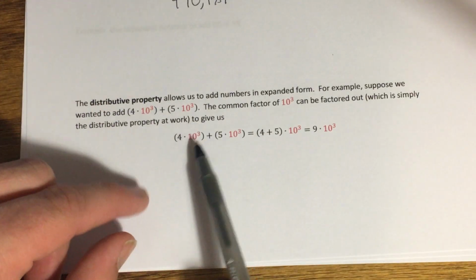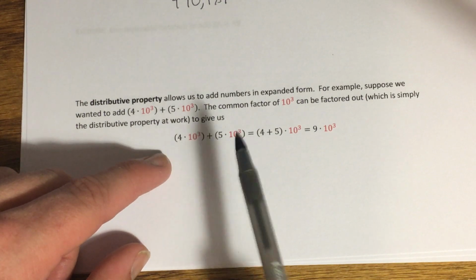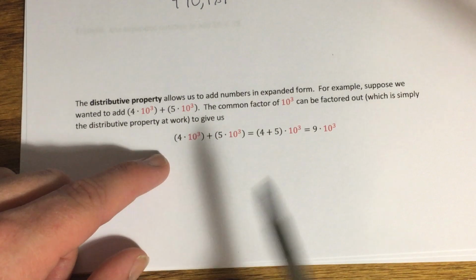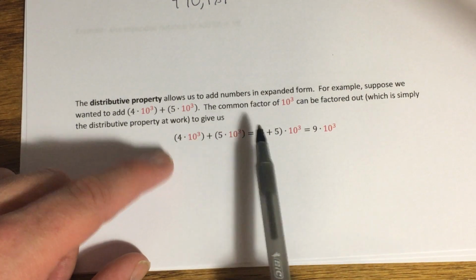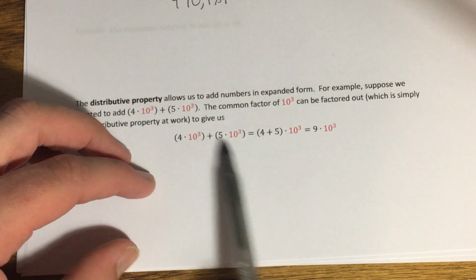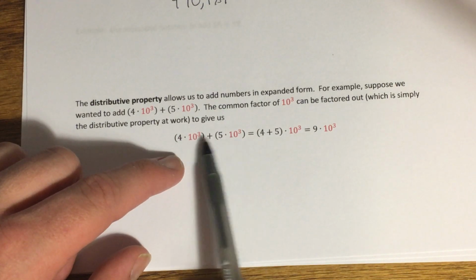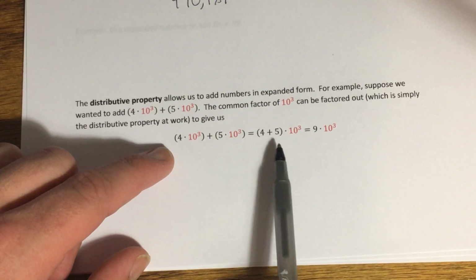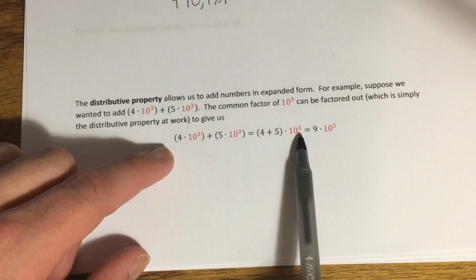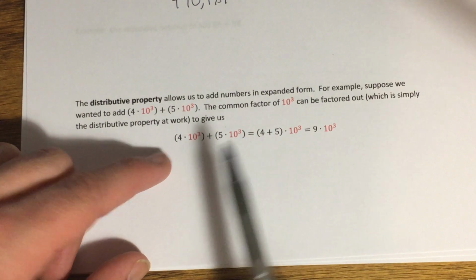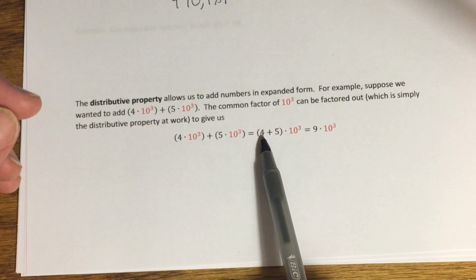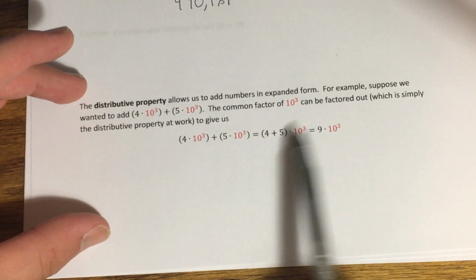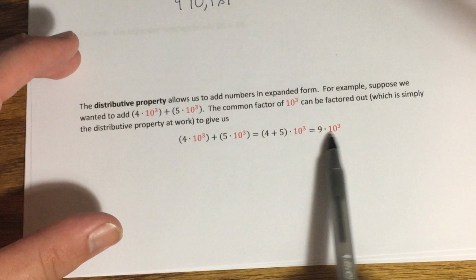So for example, if I wanted to add 4 times 10 cubed plus 5 times 10 cubed, both of these are 10 cubed. The distributive property is what justifies factoring things out. So if I factored this 10 cubed out and left the 4 plus 5 in parentheses, then this is 4 plus 5 times 10 cubed. But then the parentheses here would suggest that I need to add 4 plus 5 first before multiplying by 10 cubed. 4 plus 5 is 9, and so I get 9 times 10 cubed.